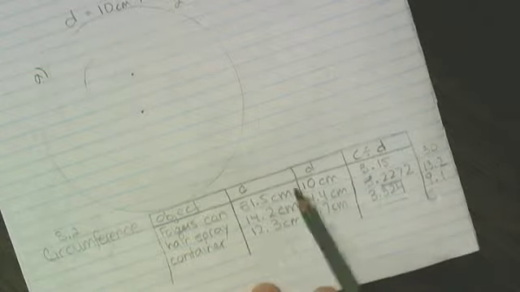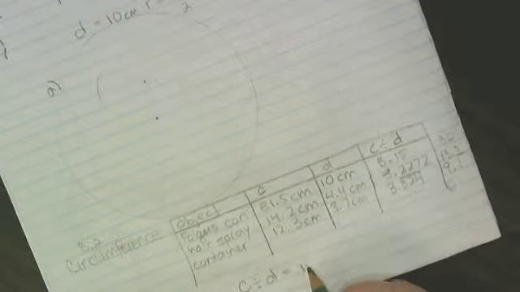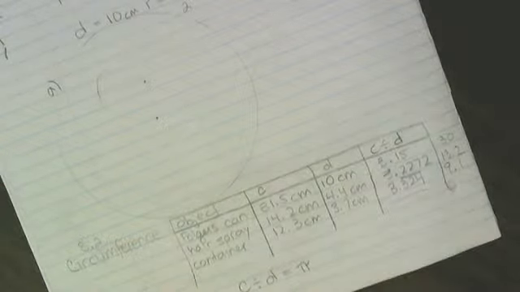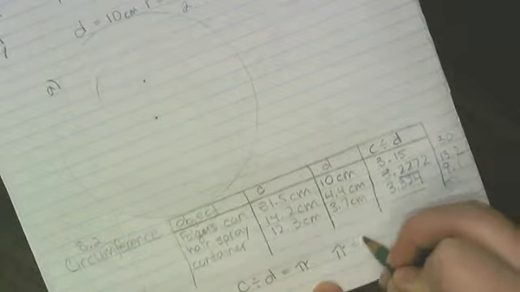Which is close-ish to the circumference. The difference between circumference and diameter, scientists have actually figured it out. Circumference divided by diameter equals pi. For our purposes, pi equals 3.14.